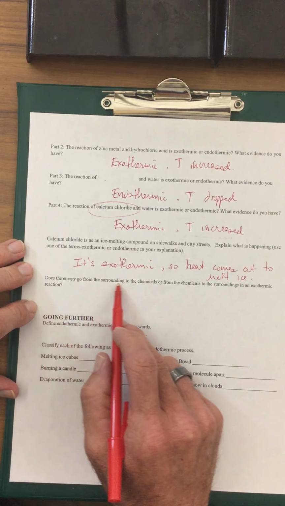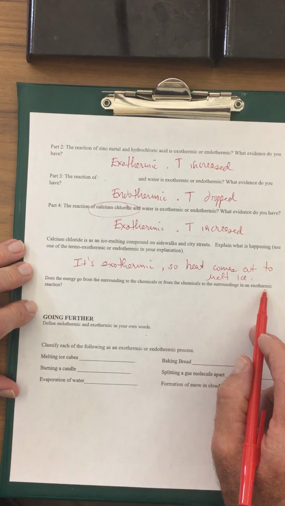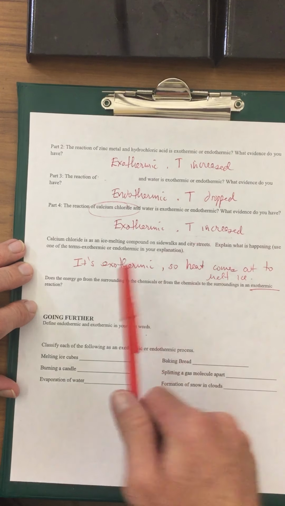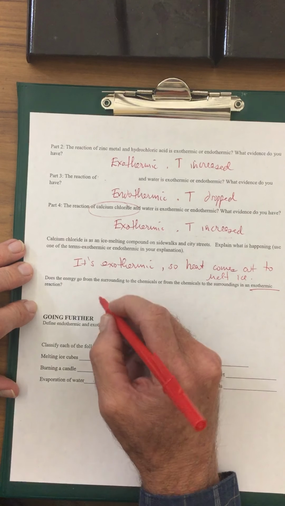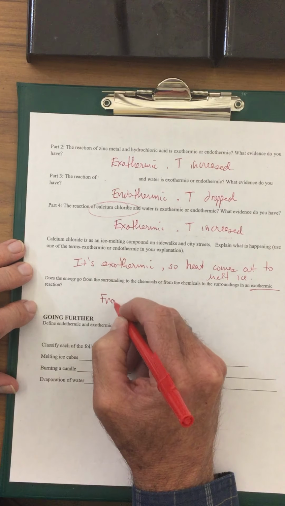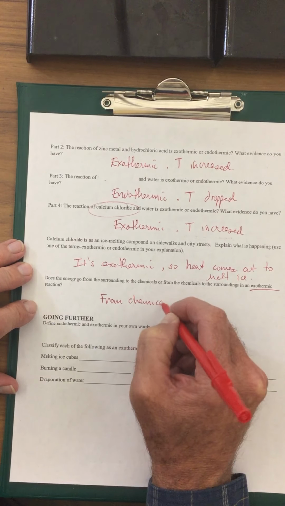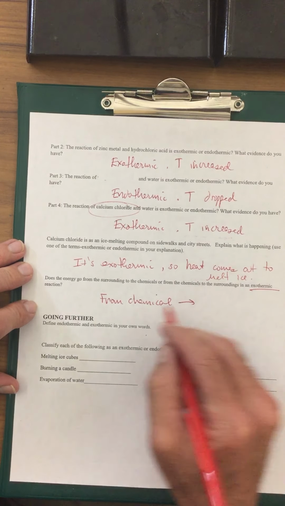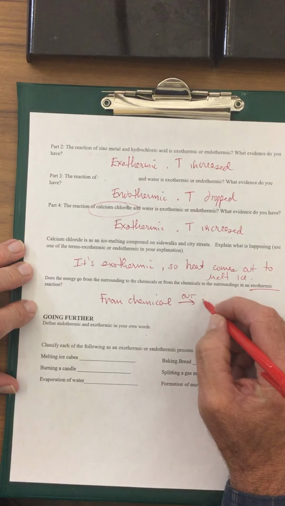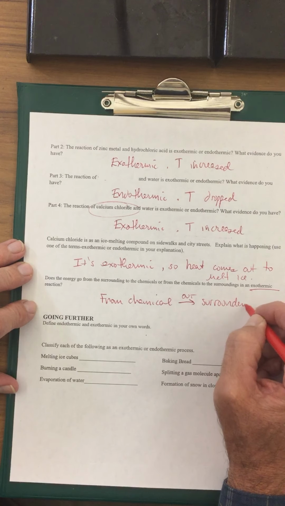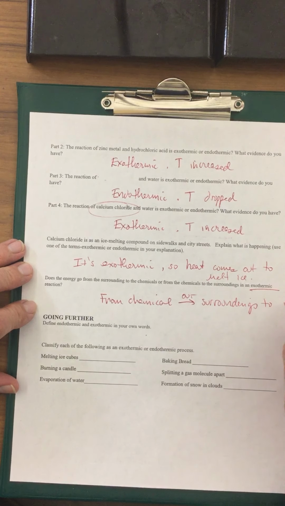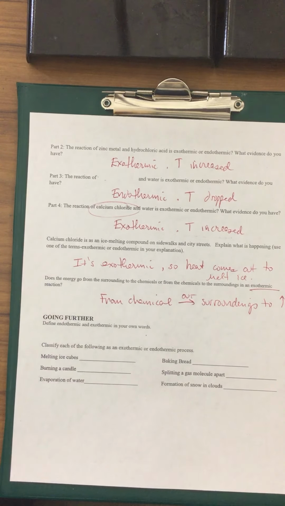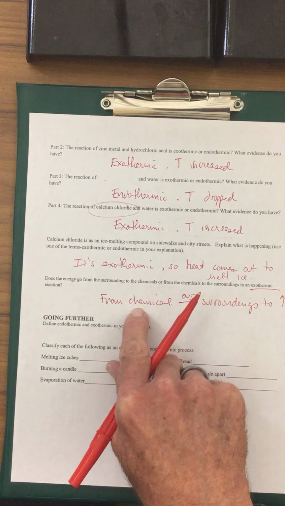So does the energy go from the surroundings to the chemicals or from the chemicals to the surroundings in an exothermic reaction? So we're talking about the same type of reaction. In this case, it starts from the chemical, such as the calcium chloride, and goes into the surroundings. It comes out to the surroundings to increase the temperature. It's the opposite for an endothermic reaction. In this case, the heat comes from the surroundings to go into the reaction.